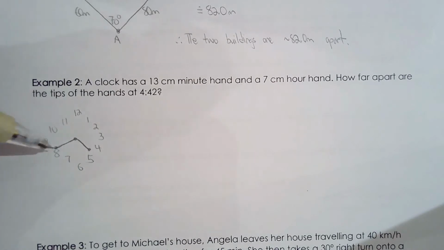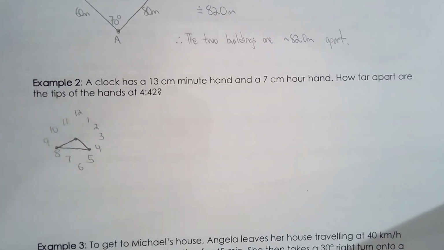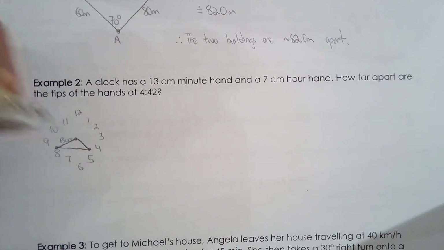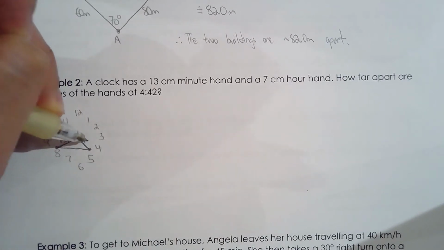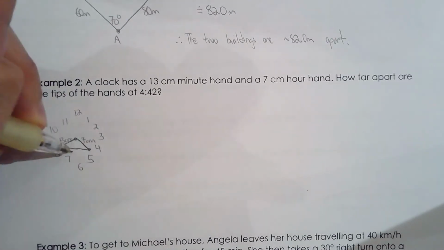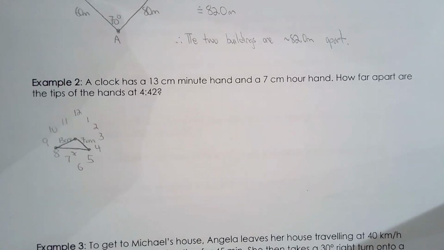Okay, so you're looking for the distance between the tips of the two hands. Okay, so you know that the minute hand is 13 centimeters and the hour hand is 7 centimeters. So you can solve for the distance between the two tips if we know the angle that separates the hour hand and the minute hand.